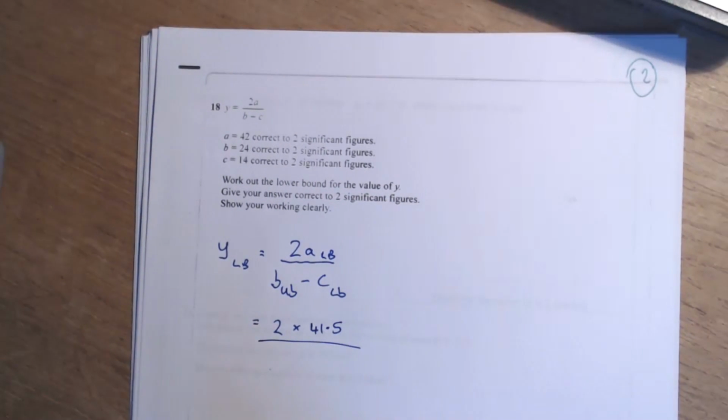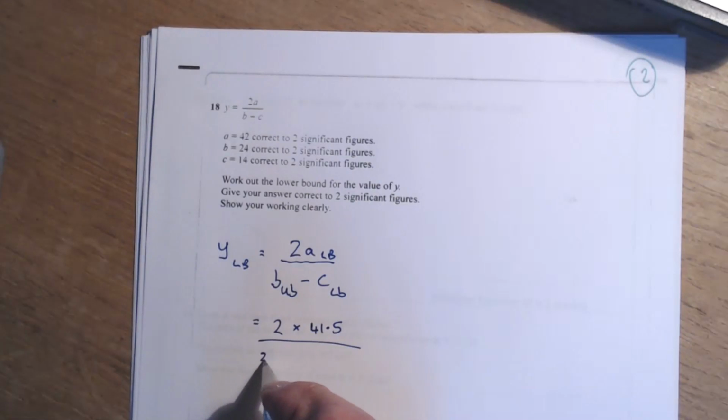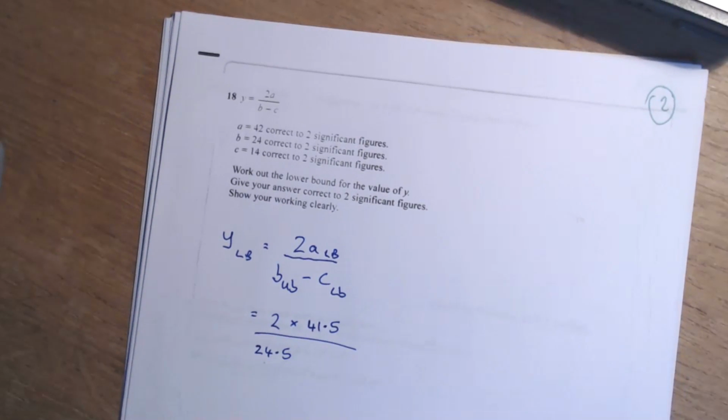And then on the bottom, we need the upper bound of b. Now, the upper bound for b is just a fraction below 24.5. It's going to be 24.49 recurring, but for the purposes of these bounds questions, we just keep the symmetry really. So we're going up and down by 0.5. So I know this really should be 24.49 recurring, but really we're fine using, in fact, I'll expect you to use 24.5.